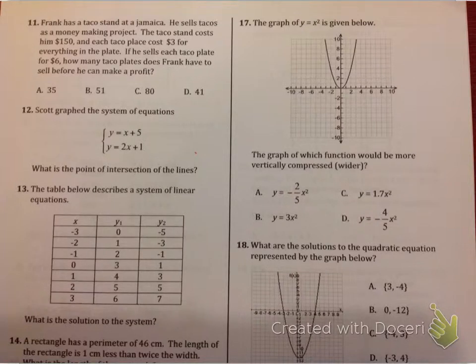We're looking at number 17. The graph of y equals x squared is given below. Which other graphs would be more vertically compressed or wider? Okay, again, folks, sign does not matter. If it's a negative, that just makes it a reflection. So just remember, a negative would make it face down, but that is not what makes it wider or compressed.